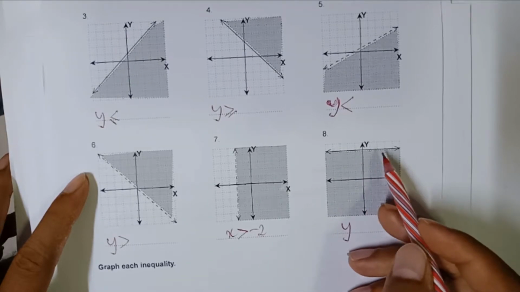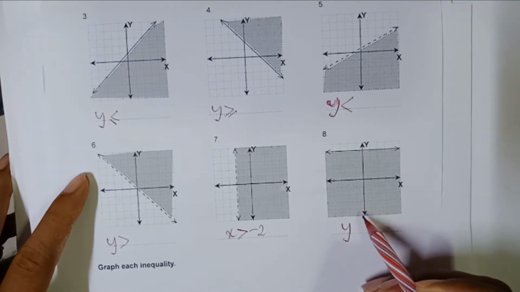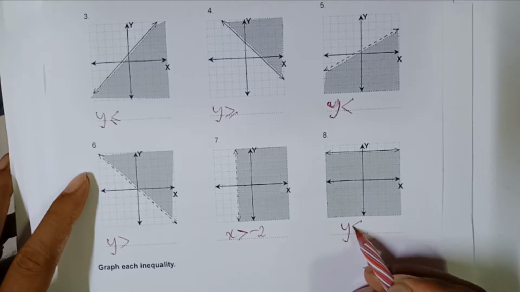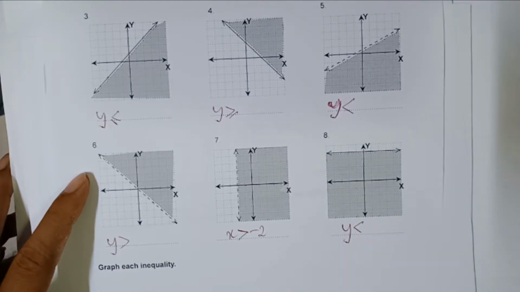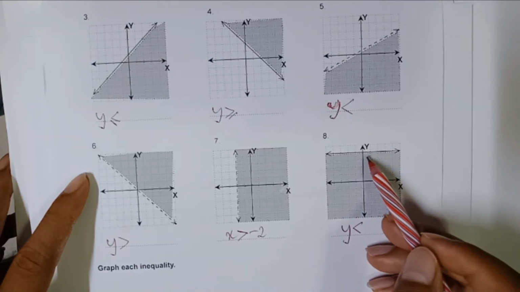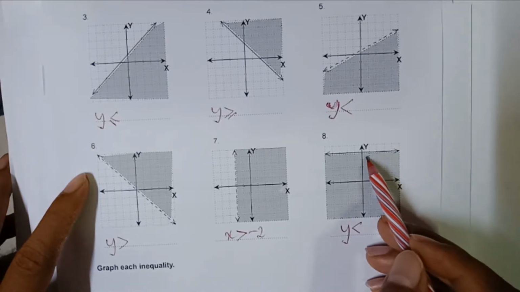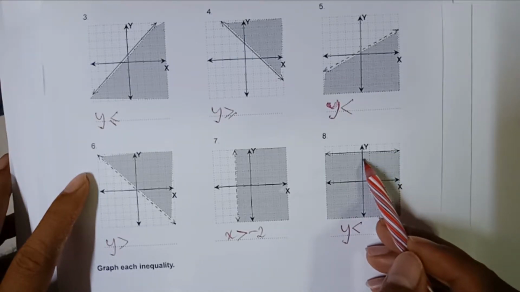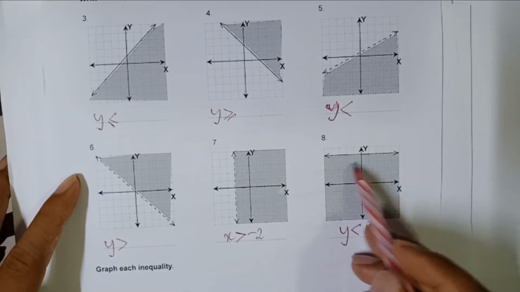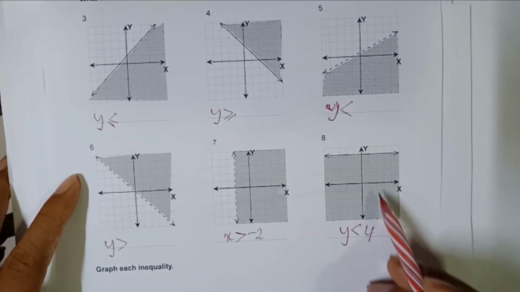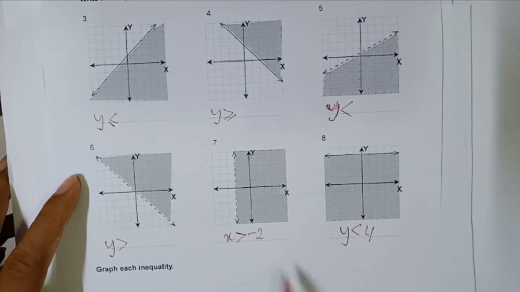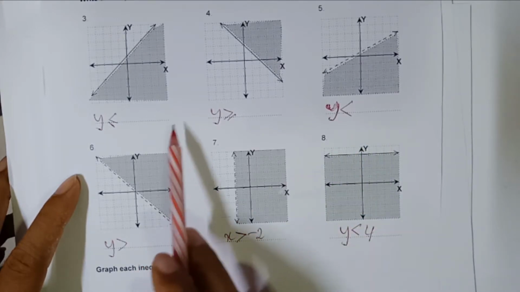And this one for the y, since the graph is below the line, it is lesser than, and now look at the value of the y. It seems like 4, so it's lesser than 4. So in this setting, it can be any number but not greater than 4. That is the answer. Now we have 4 more numbers to go, which require some calculation.